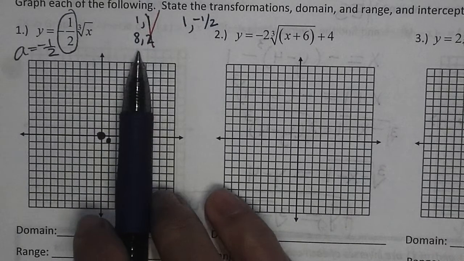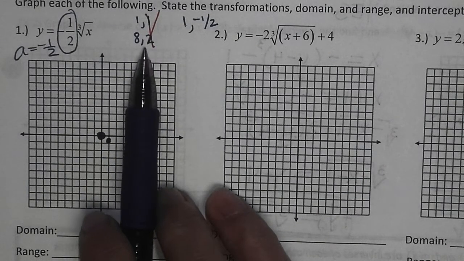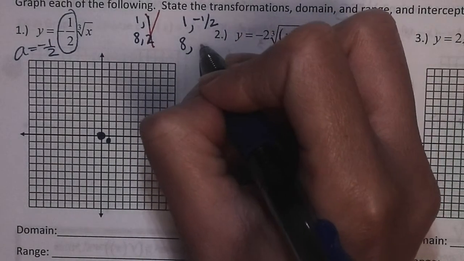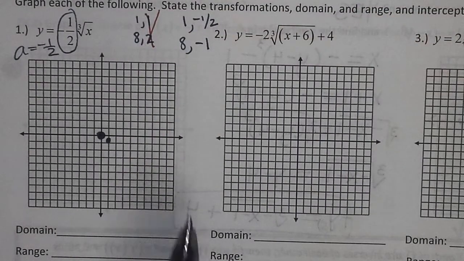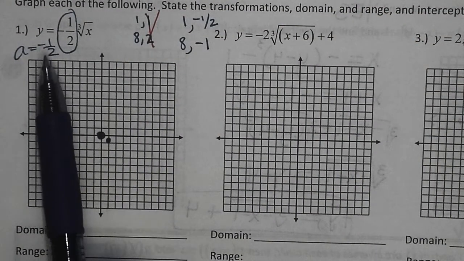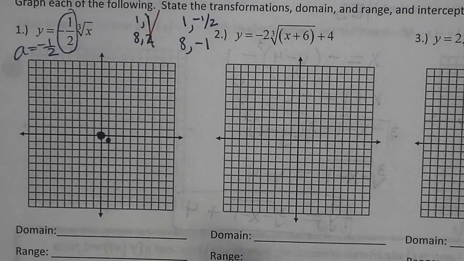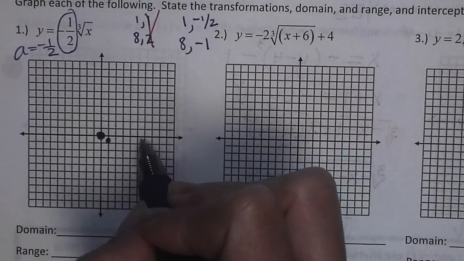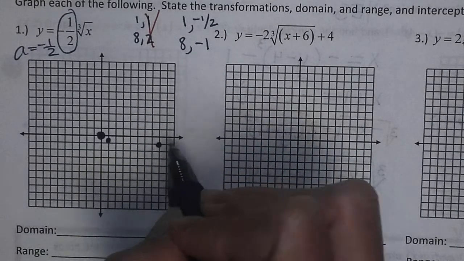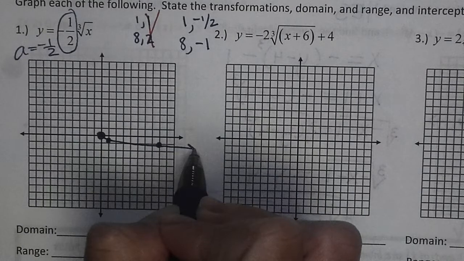Same thing with the other point, the 8, 2. Instead of graphing 8, 2, I'm going to graph 8, -1 because I'm taking this 2 and multiplying by -½. So I am changing the y values. So therefore I'm graphing 8, -1. And it looks like this.